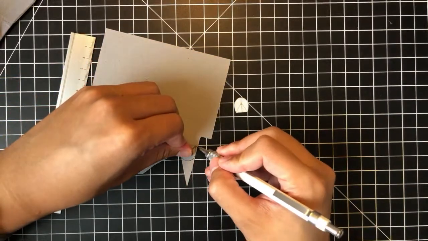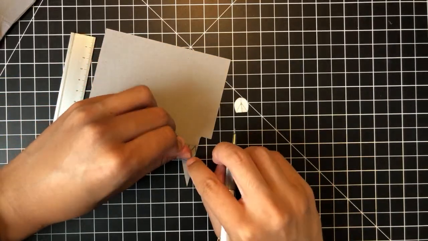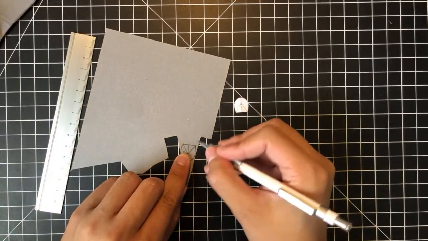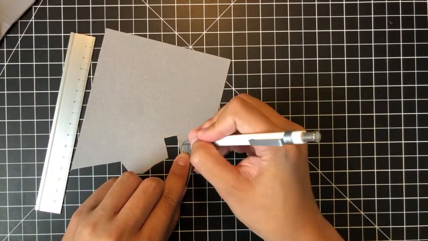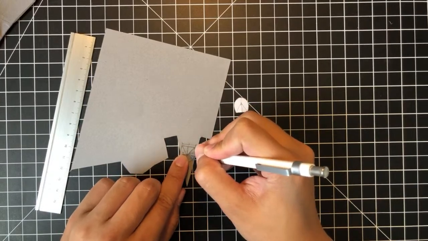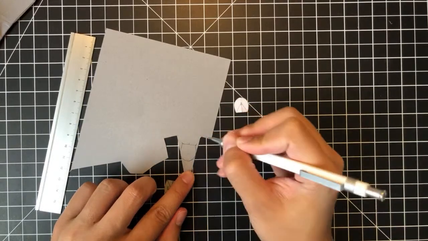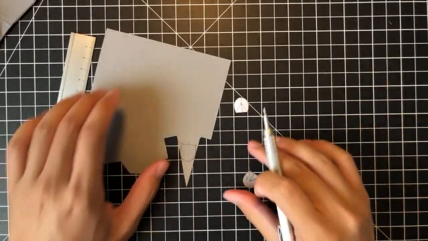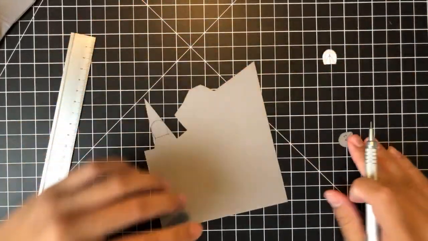So there we go, we copied that. Copied this corner here, this corner here, this midpoint here, and then remove this. It's the cut point, so to speak.